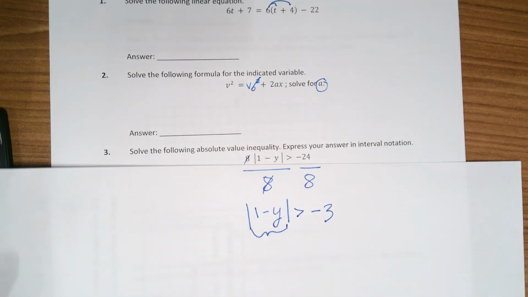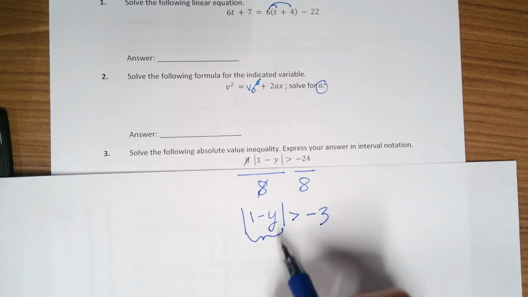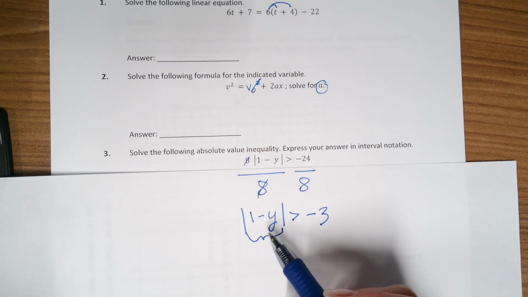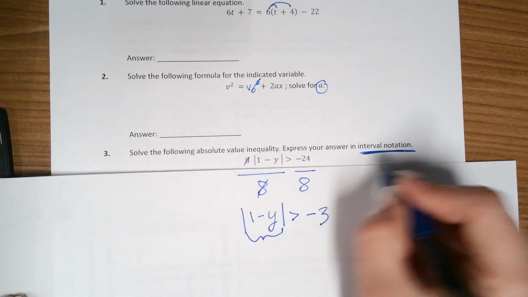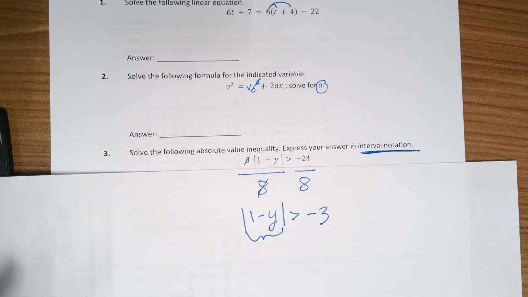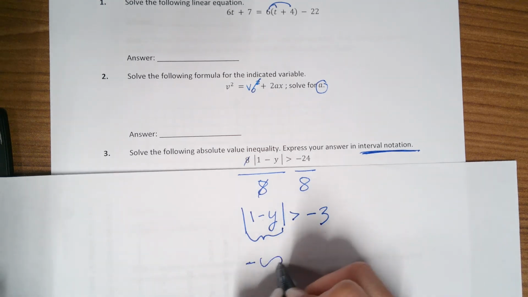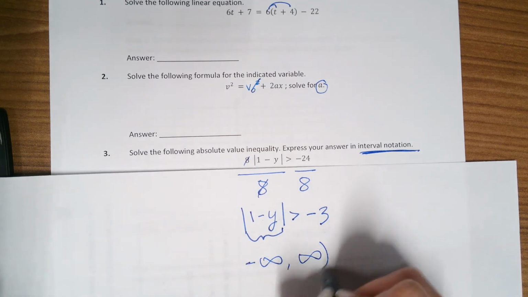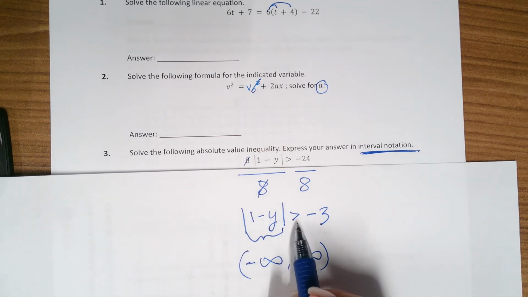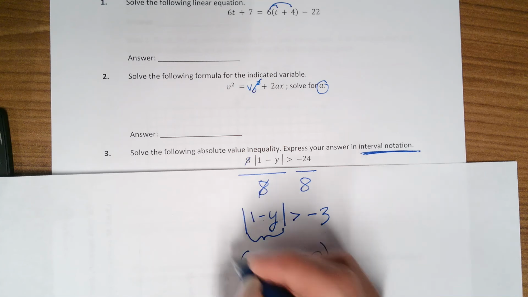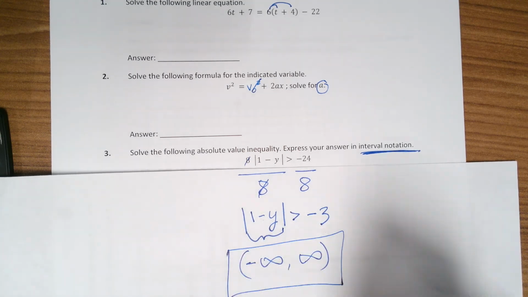So I don't even have to go any further from here. I know that I could take the absolute value of any number and make this true. So my solution, written in interval notation, since it's any number, that means I could go all the way down to negative infinity and all the way up to positive infinity. And no matter what number I pick, when I take the absolute value, it will be greater than negative 3. So my solution here for number 3 is negative infinity to positive infinity.